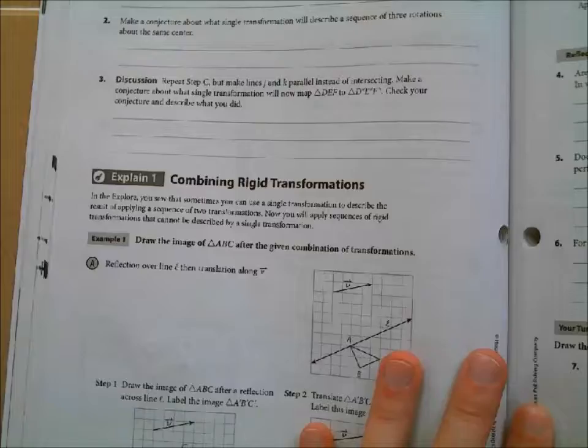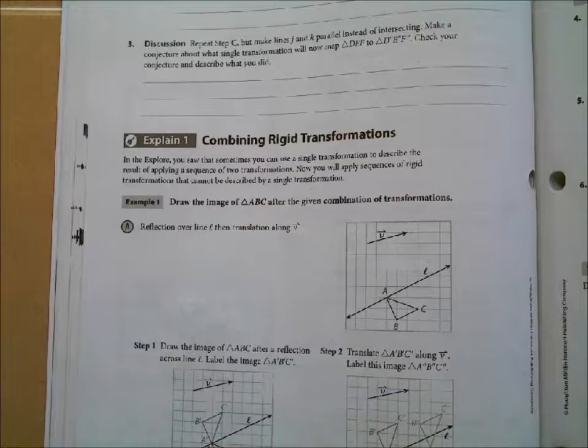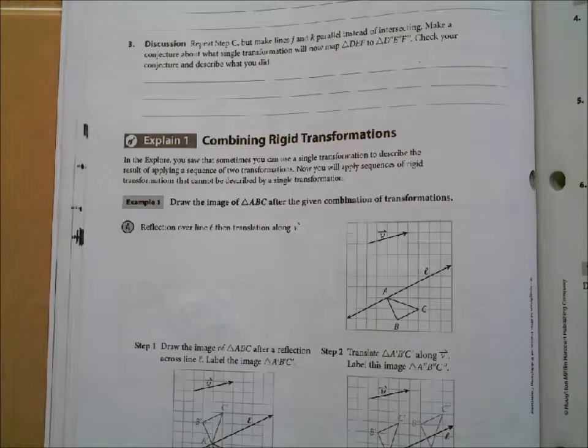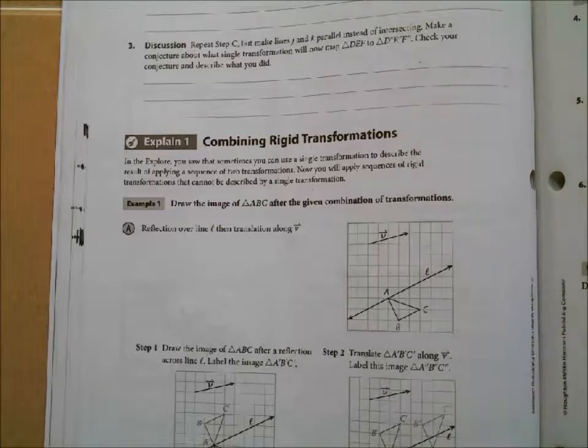All right. So let's take a look on the next page, page 116, at Explain 1. This is kind of the meat of what we really want to do here today. We're going to do part of this section, but not the whole thing. So I think we'll go up to, yeah, that's what we'll do. For number one, in the Explore, you saw that sometimes you can use a single transformation to describe the result of applying a sequence of two transformations. Now you will apply sequences of rigid transformations that cannot be described by a single transformation.